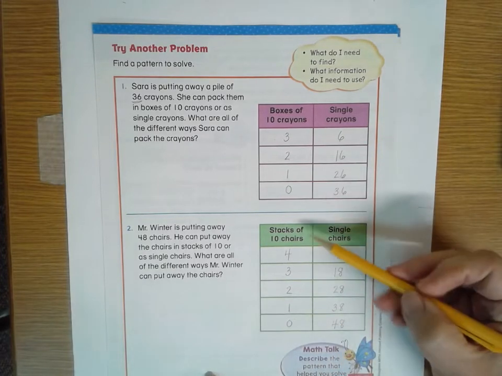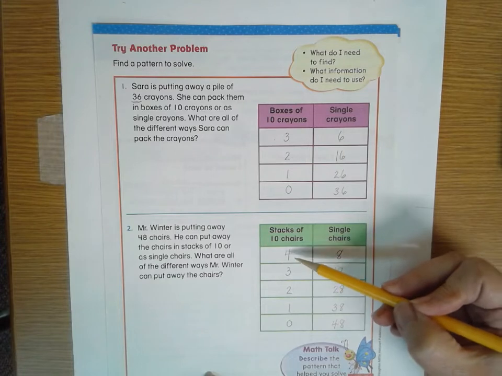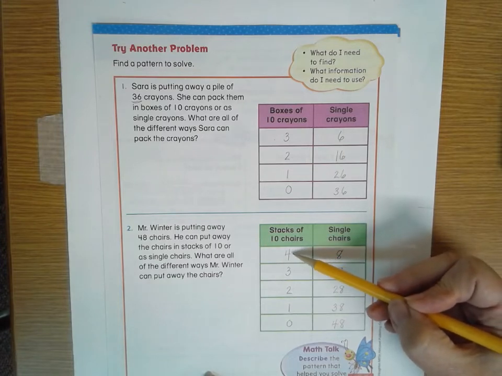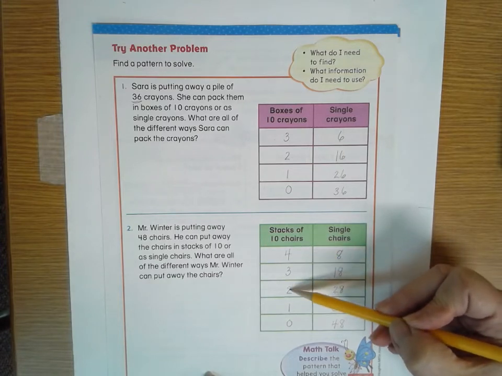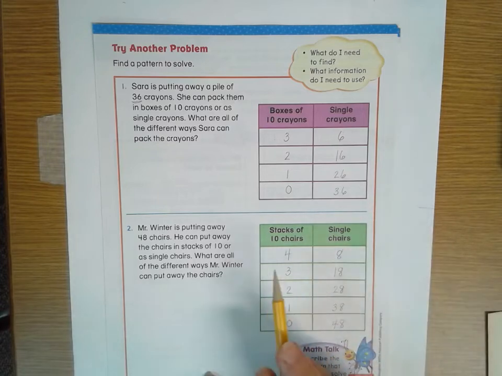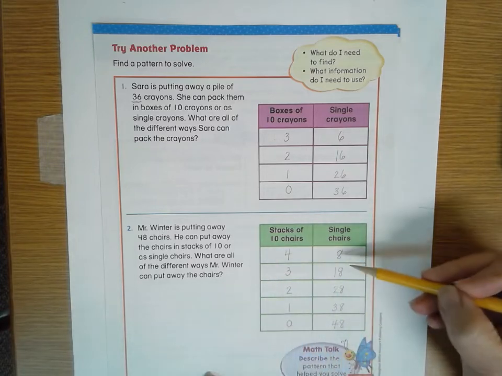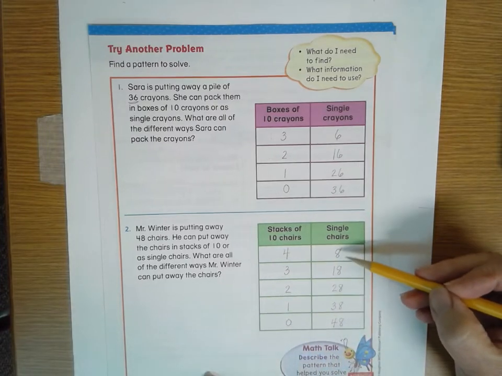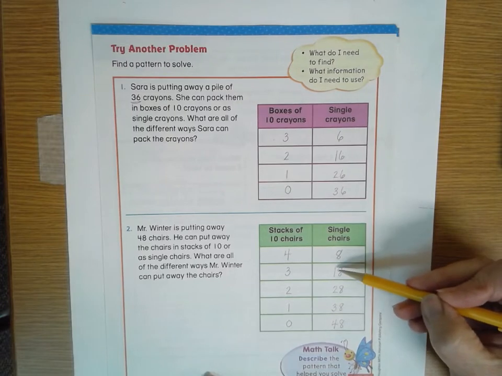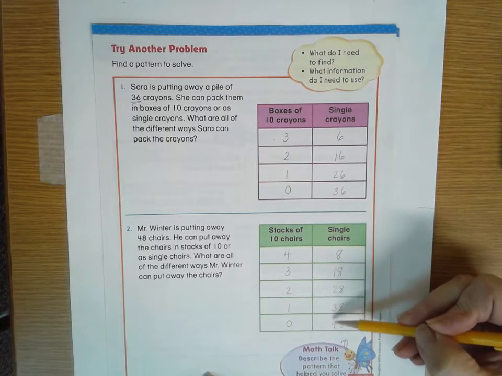Again, if you look at our table, our tens go down by 1: 4, 3, 2, 1, 0, because each time we're moving 1 ten over. And our ones go up by 10. We start with 8, then that has 1 ten, then 2 tens, and 3 tens, and 4 tens.